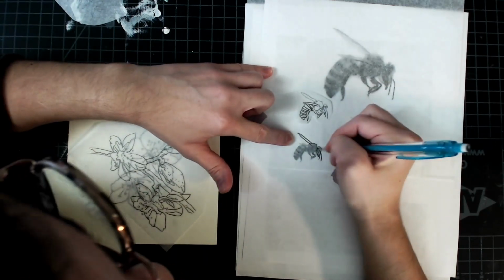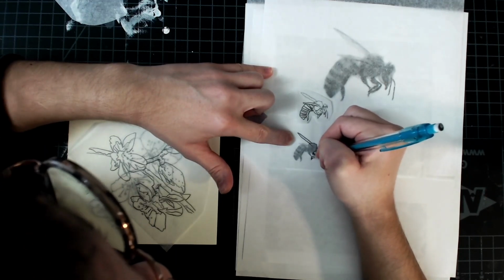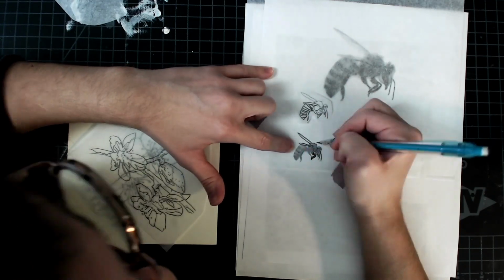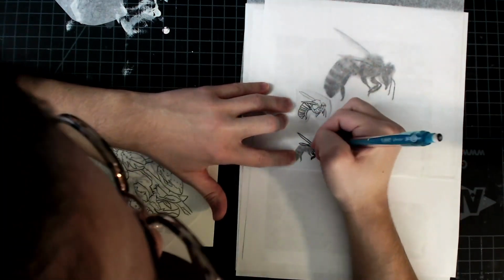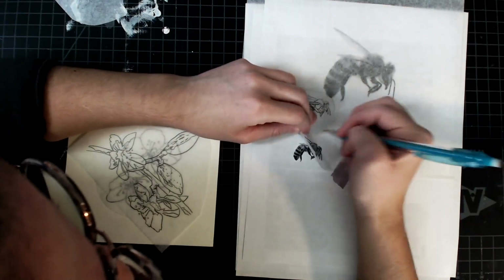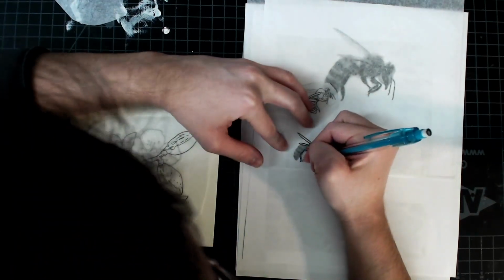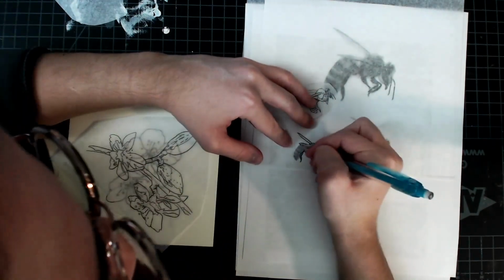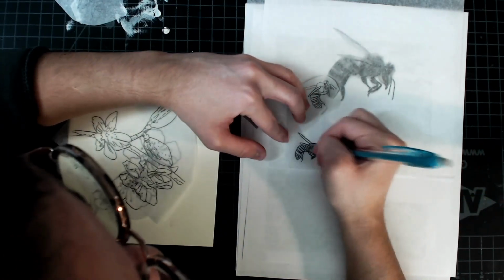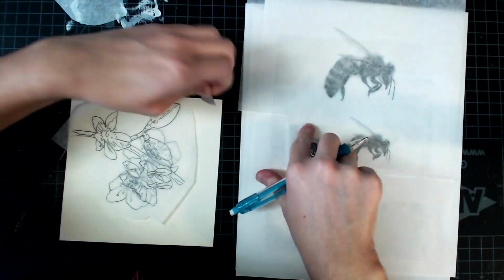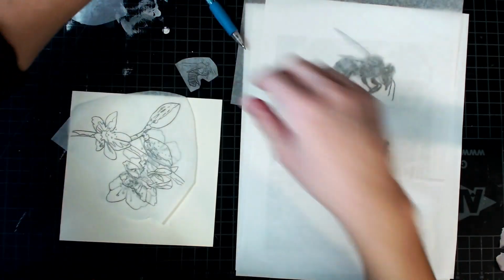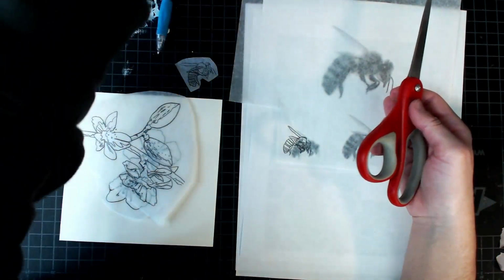Make sure your tracing paper is taped down through the tracing process and you are looking back and forth between the tracing paper and your image that you're drawing. They are a very nice looking bee now.